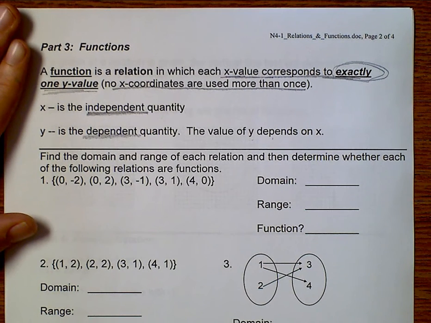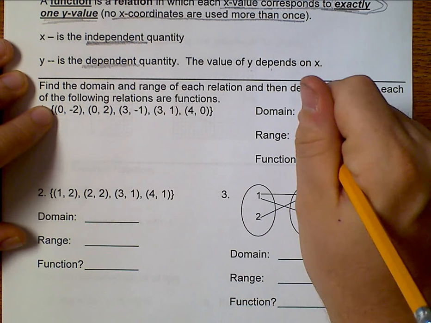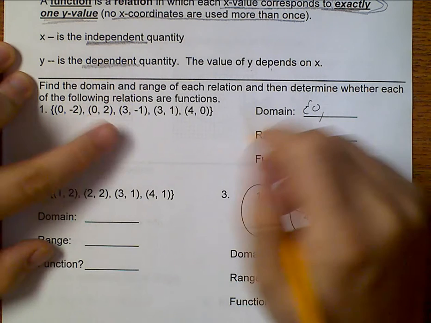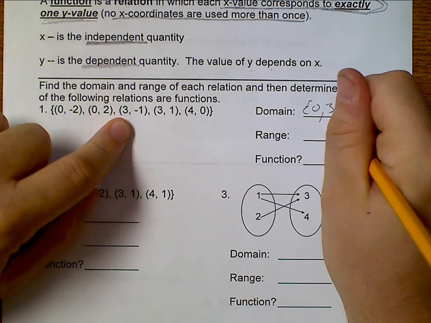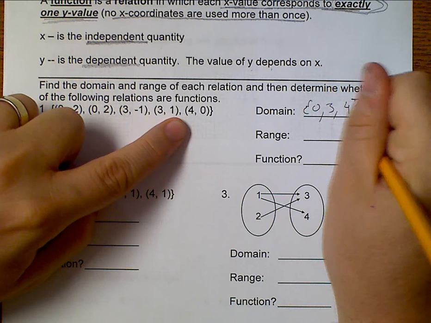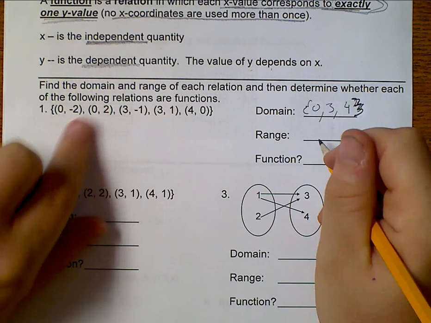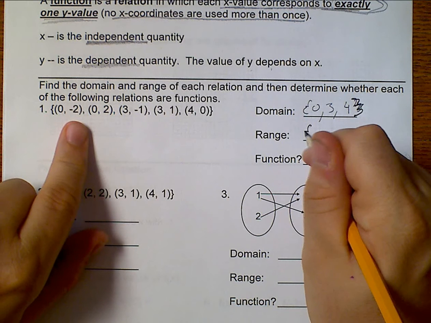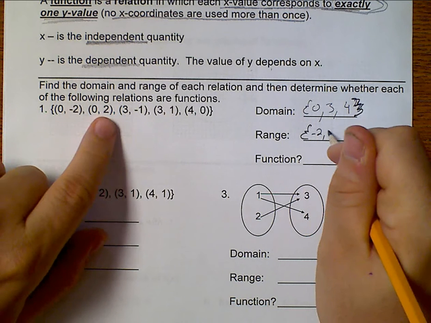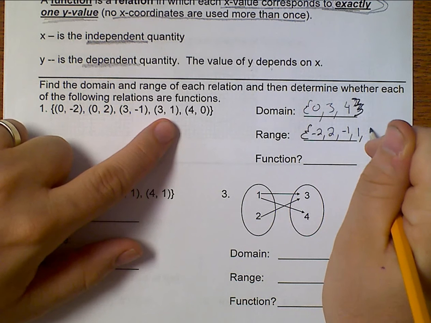So let's go ahead and put this into practice. My domain, well, I've got 0. That's another 0, a 3. That's another 3, and a 4. For my range, I've got -2, 2, -1, 1, and 0.